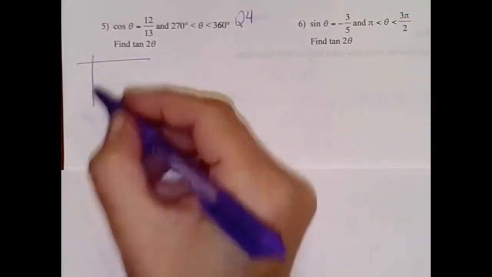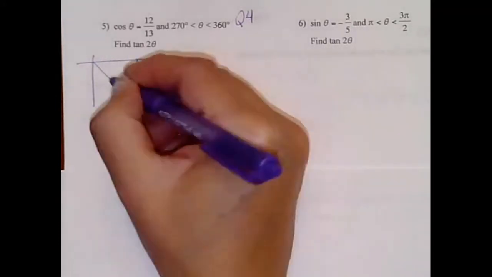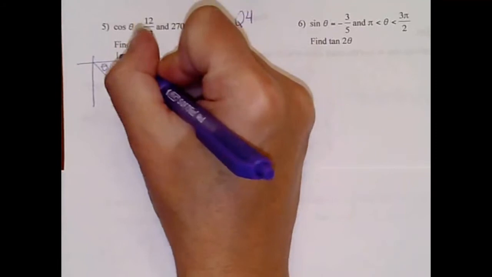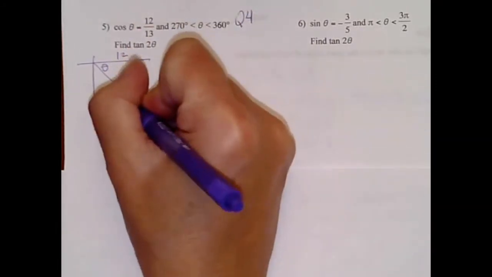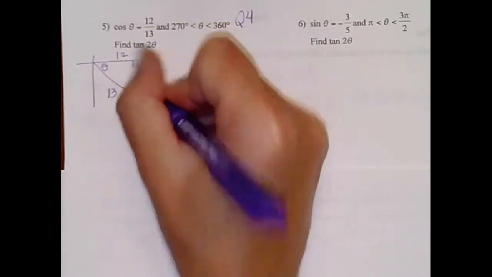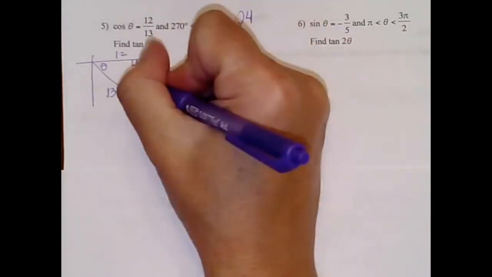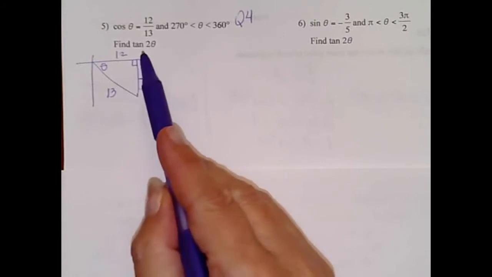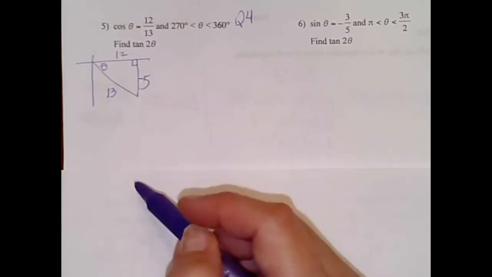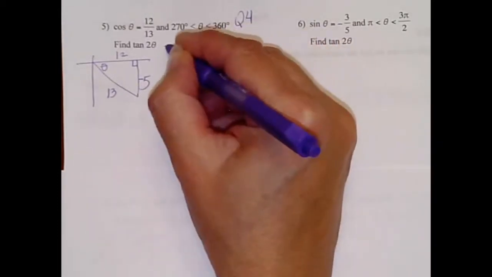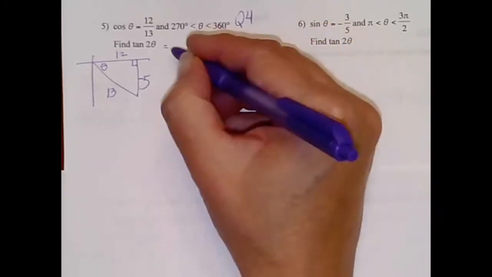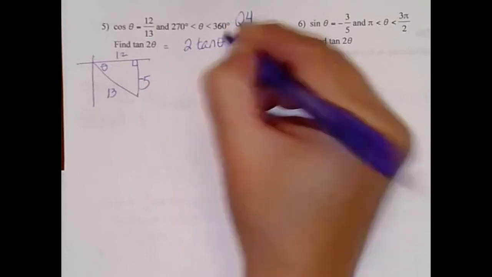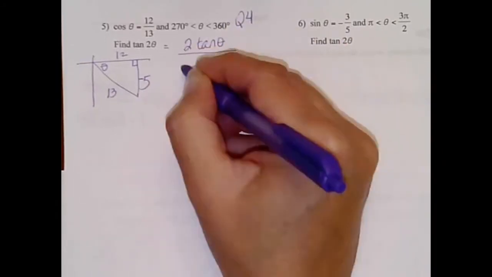There's my angle. Okay, so this is cosine, and cosine is adjacent over hypotenuse, so this is a 5, 12, 13 triangle, but remember, that's a negative 5. It's just going to help us later. So tangent. Flip back over if you need to, and we're going to write down that tangent formula. Tangent 2 theta is equal to 2 tan theta divided by 1 minus tan squared theta.